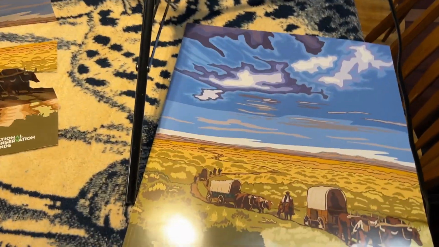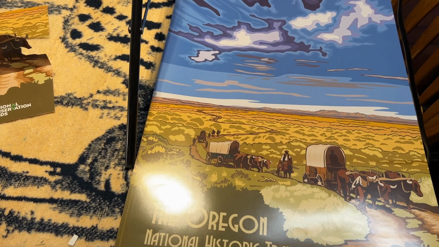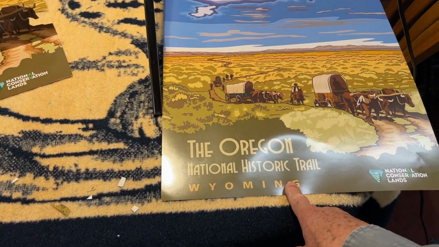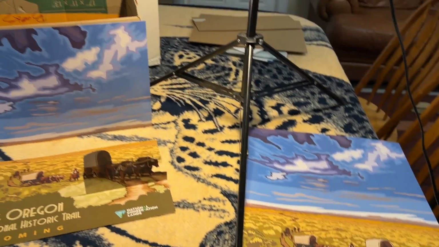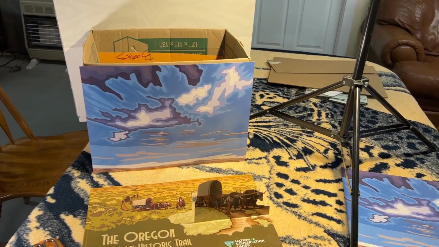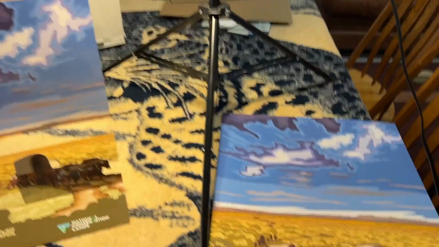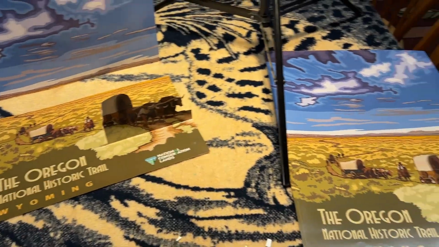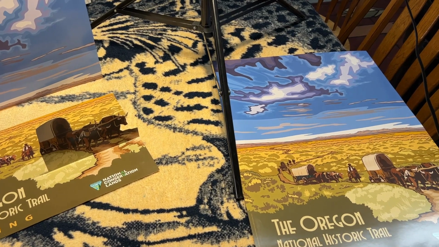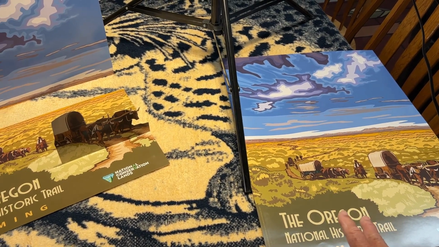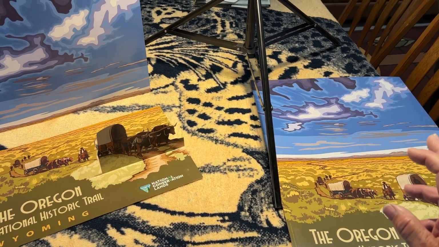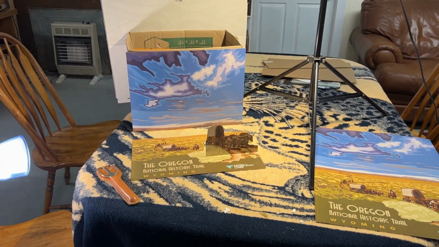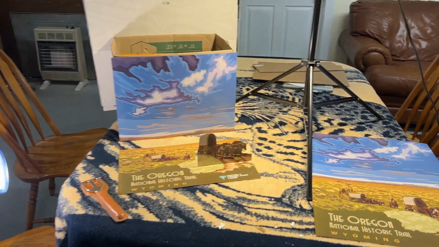A few days ago, I got 5 or 6 of these wonderful posters celebrating the Oregon National Historic Trail in Wyoming at my local BLM field office. It's a collaborative work, apparently, by BLM staff, so there's no one artist credited. And being produced by government employees, it would be free of copyright. So I was wondering what to do with it.